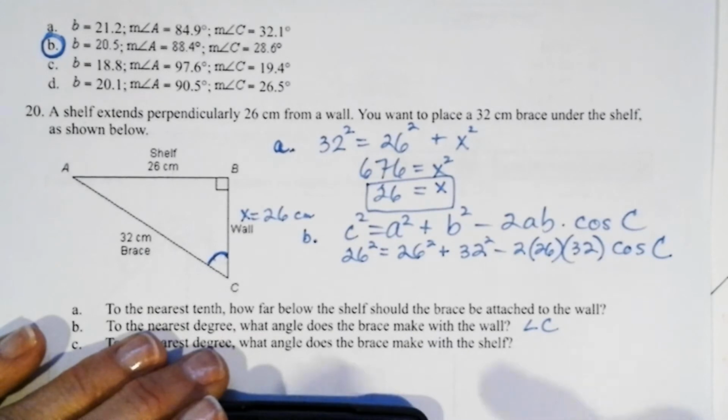So I'm going to be doing calculator work to figure this out.